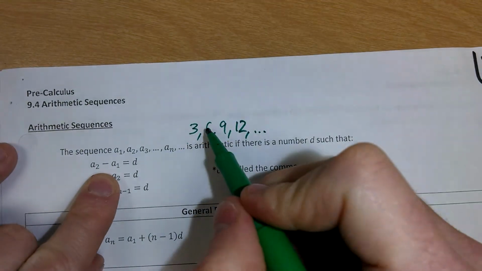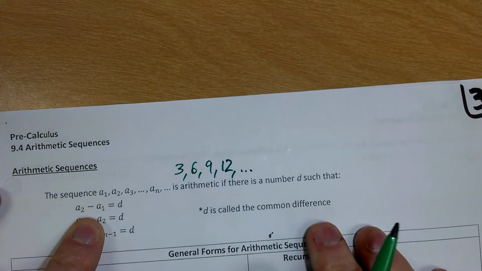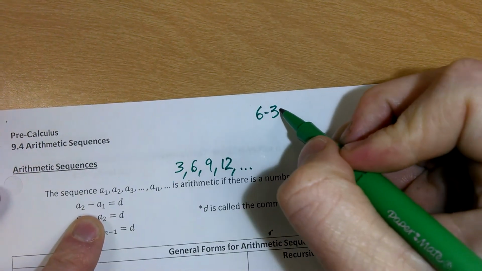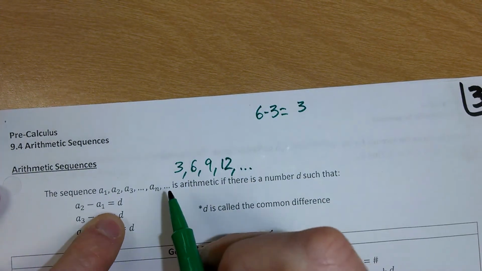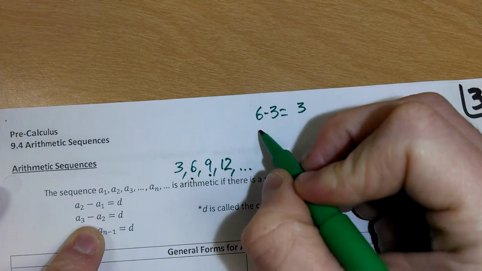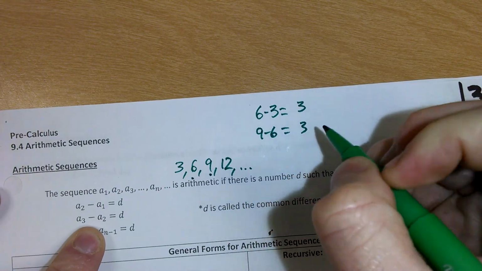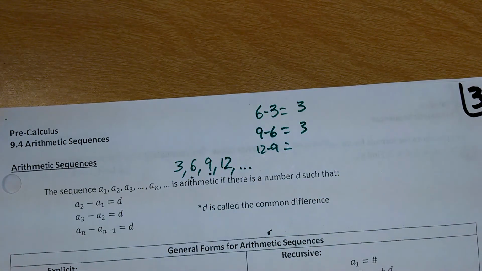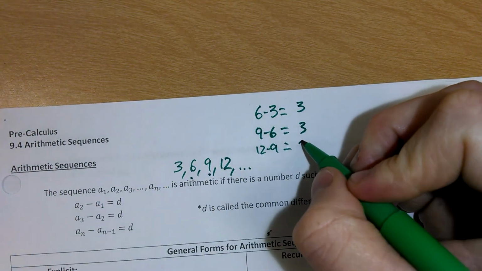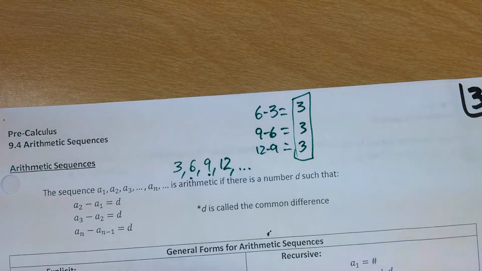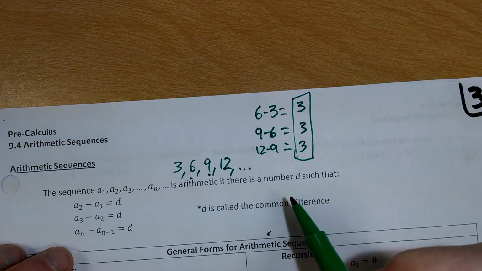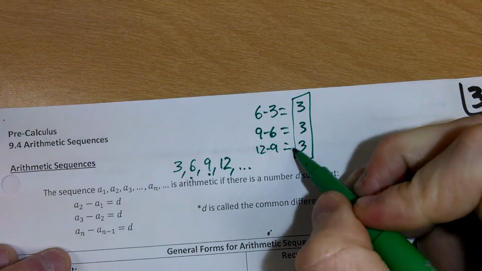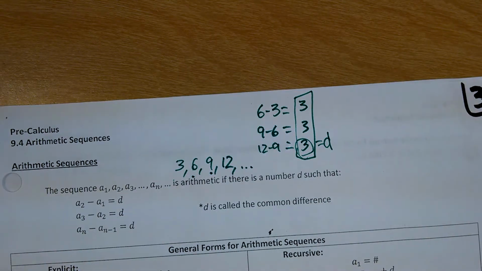If we can take the second minus the first, so if we can do 6 minus 3, and get the same thing as if we did 9 minus 6, and get the same thing as if we did 12 minus 9, and so on. For any consecutive values, if we get the same thing each time, then that's an arithmetic sequence, and that number there is our common difference, our d value.